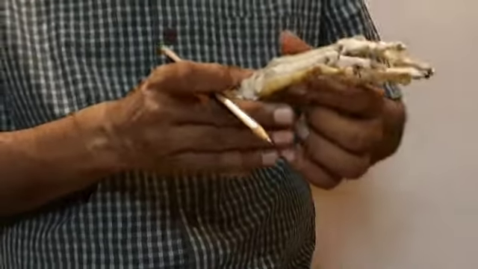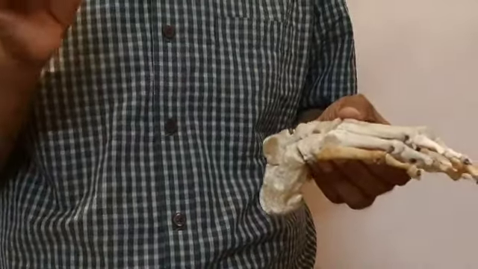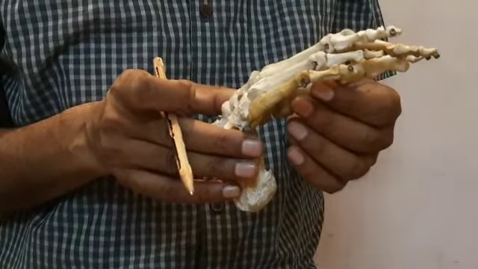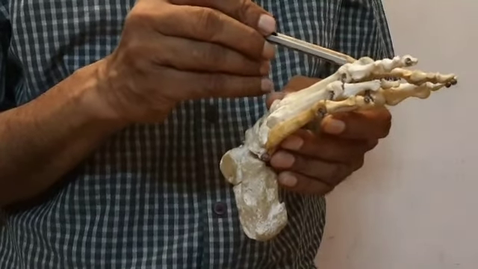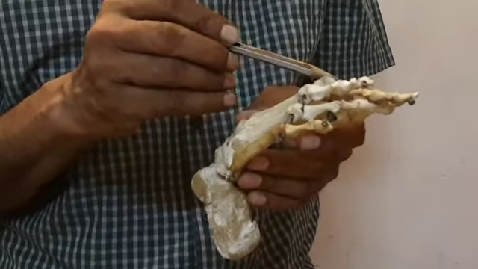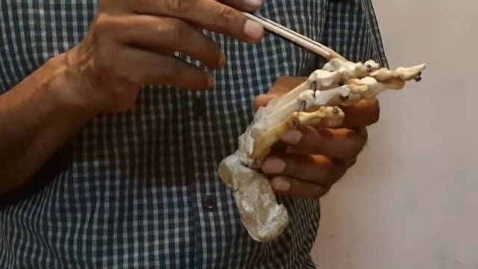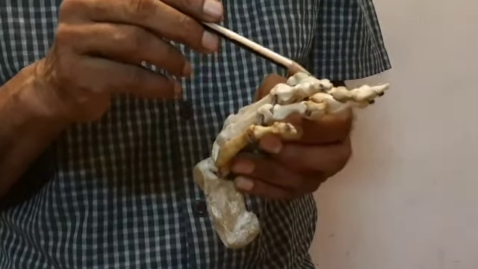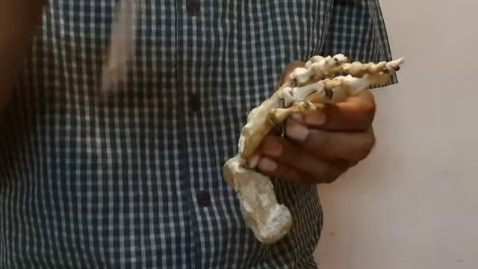So let us consider some applied importance in relation to this articulated foot. One deformity is known as hallux valgus. Hallux valgus is a deformity where the junction of the first metatarsophalangeal joint is deviated laterally.